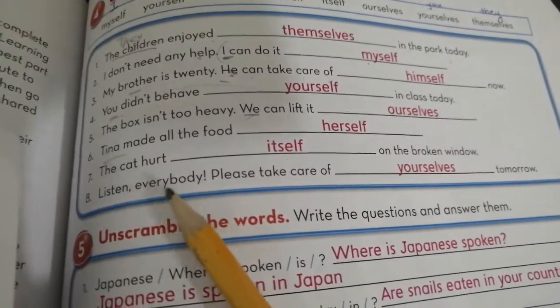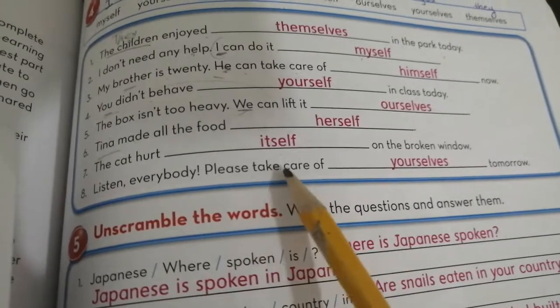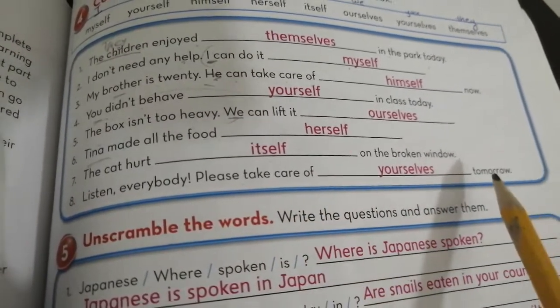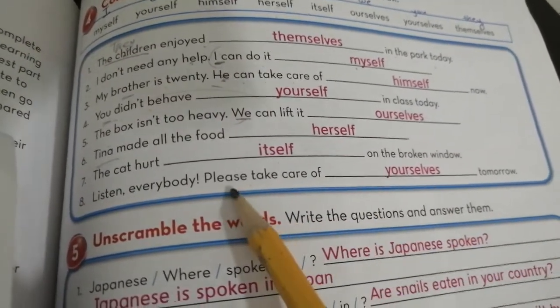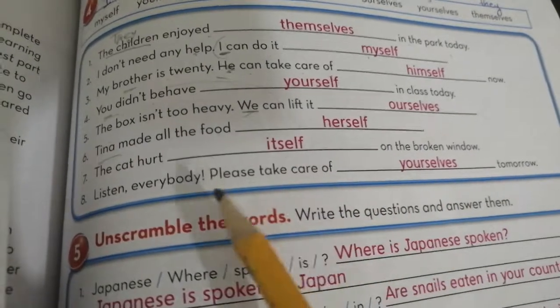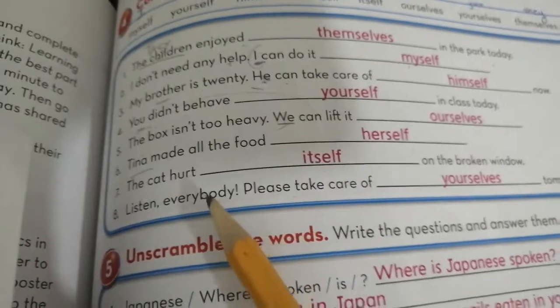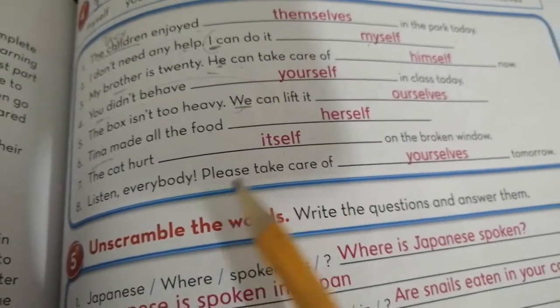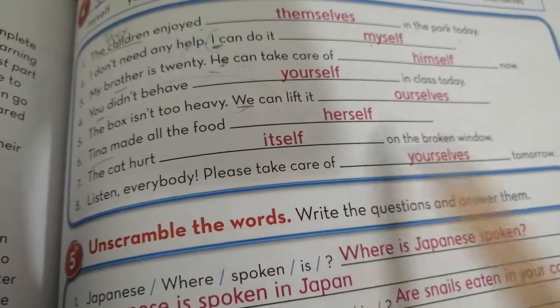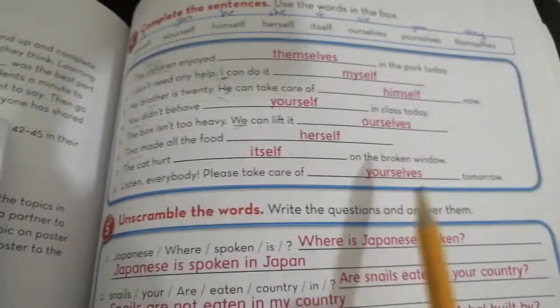Number 8. Listen everybody. اسمعوا كلياتكم. Please take care of yourselves tomorrow. انتوا كلياتكم اسمعوني وكلياتكم اهتموا بحالكم بكرة. Everybody, please take care of yourselves. اهتموا بحالكم tomorrow.